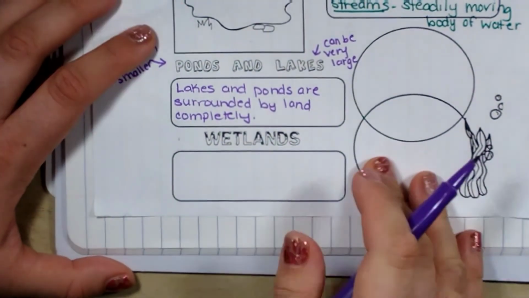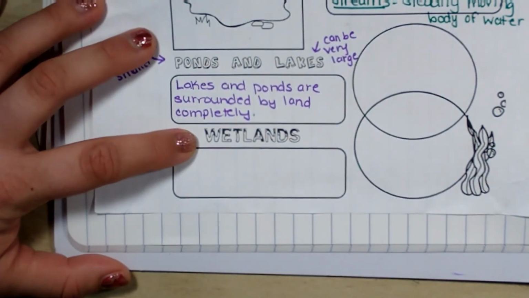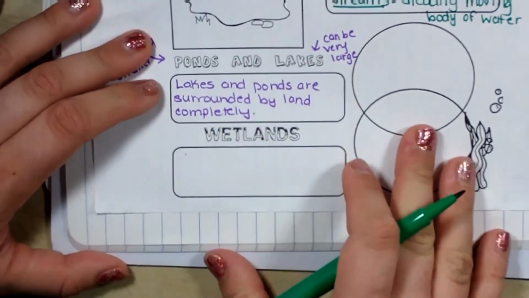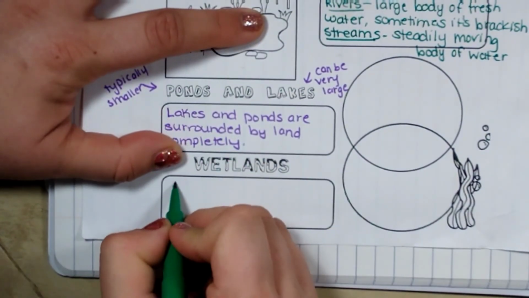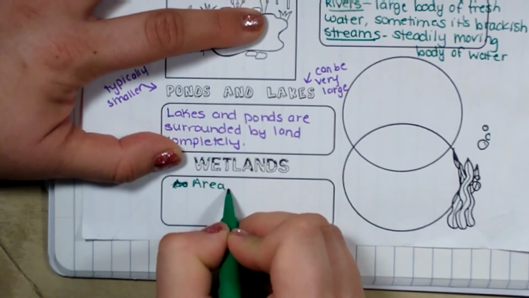So what we're going to do here are the wetlands. Now, wetlands are an area of land.